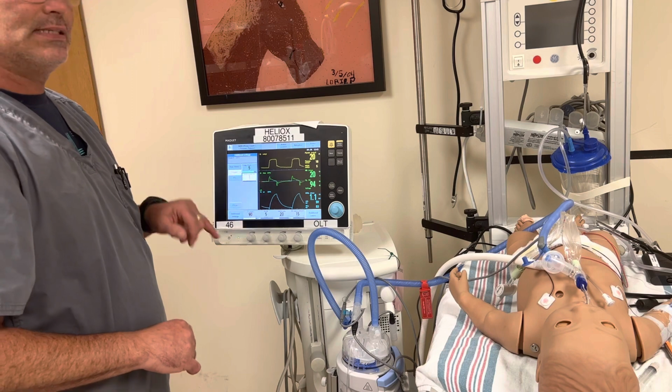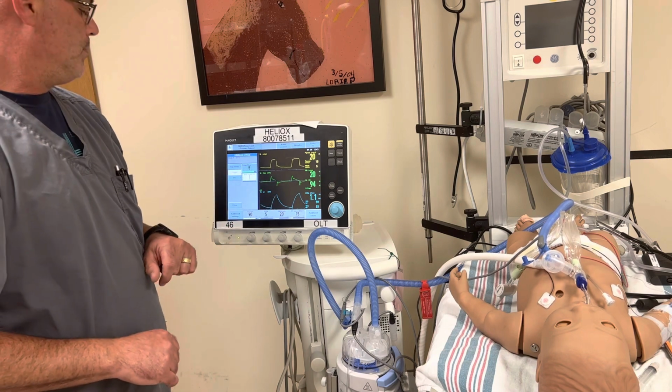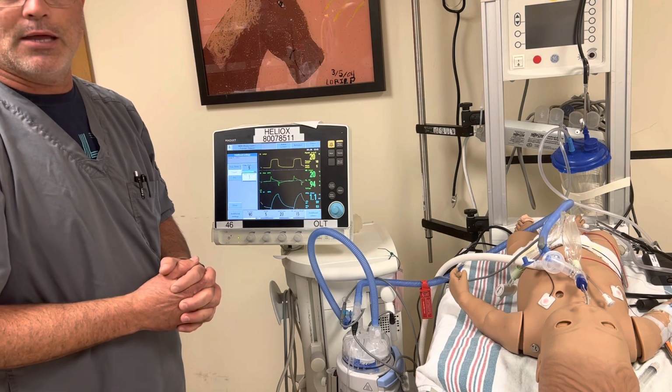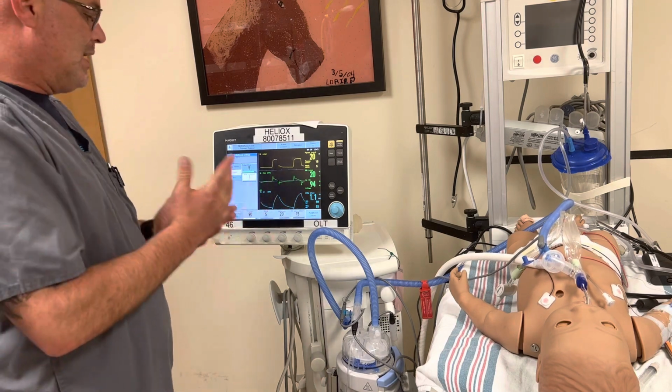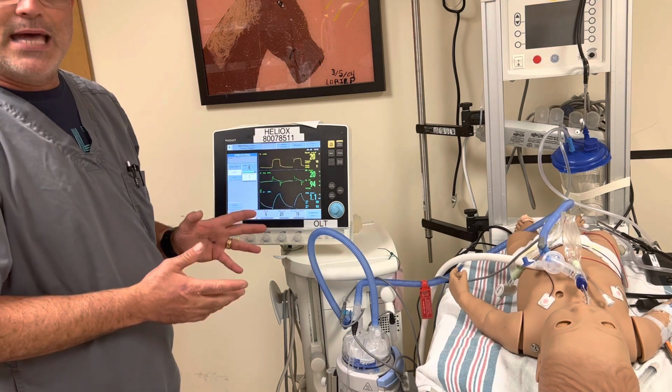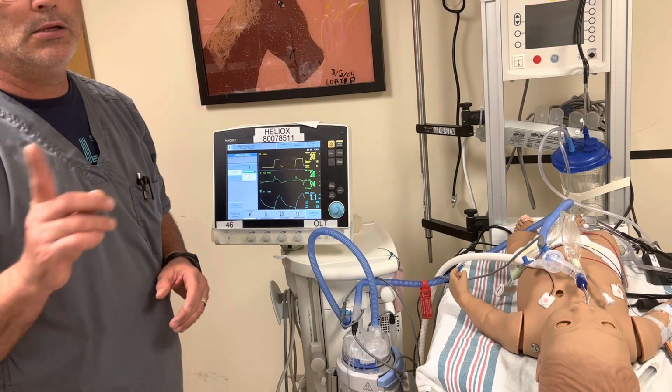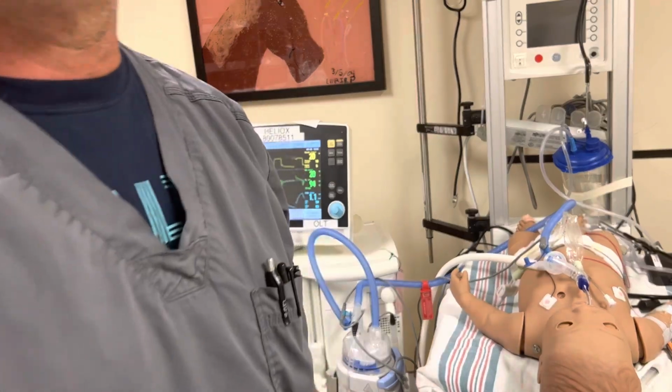We want this to be at 1% as much as we possibly can, right? Well, if 1% is the answer for everything, why is it even settable? Why doesn't the vent just default at 1%? Well, the reason it doesn't default at 1% is because leaks cause a problem.